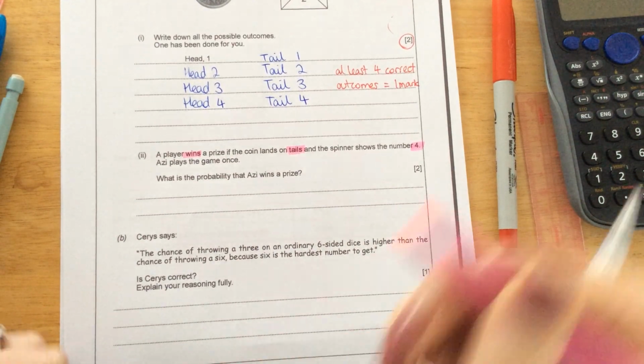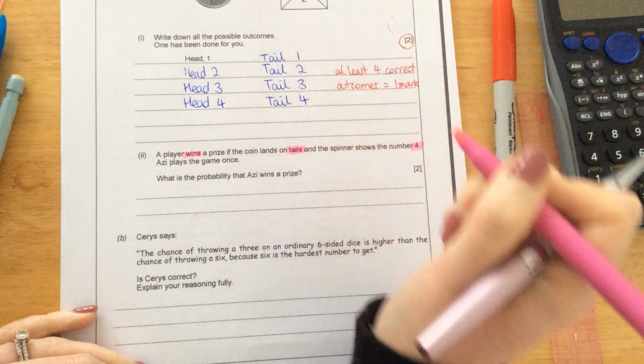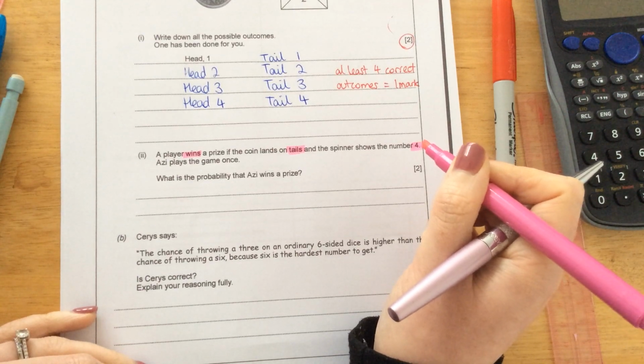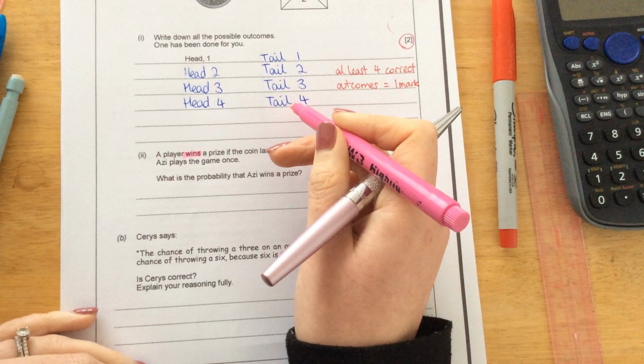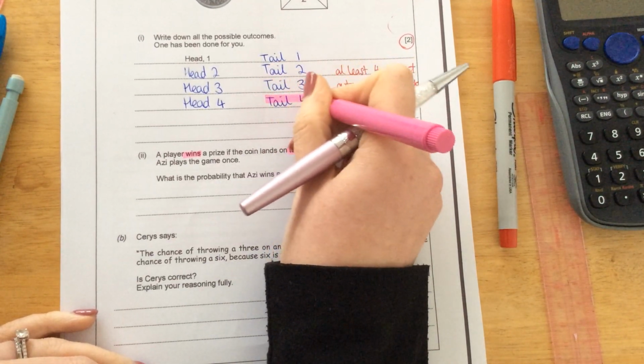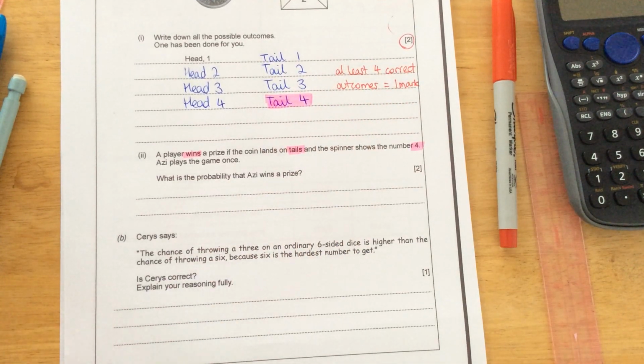So the options are tails, so it can be these, and the number 4. So we have tail and 4. Only this option here would give Azzy a prize.